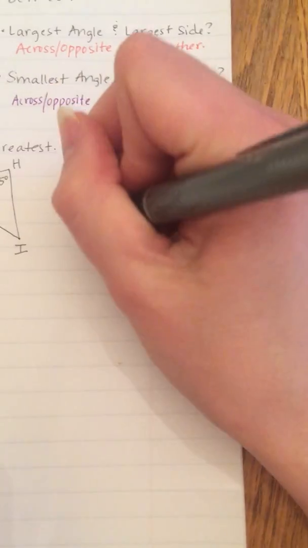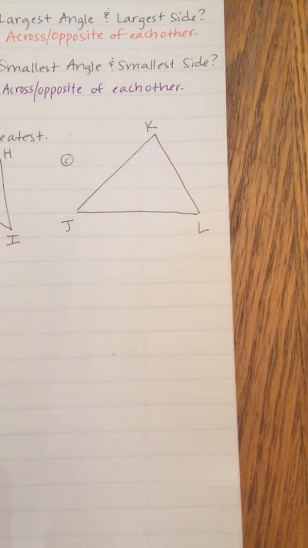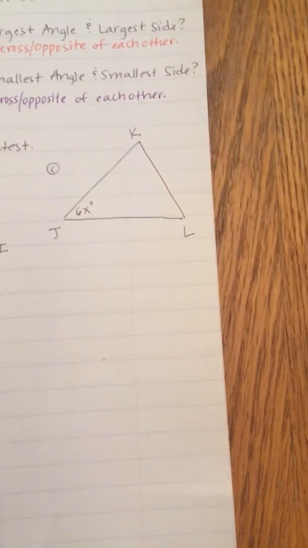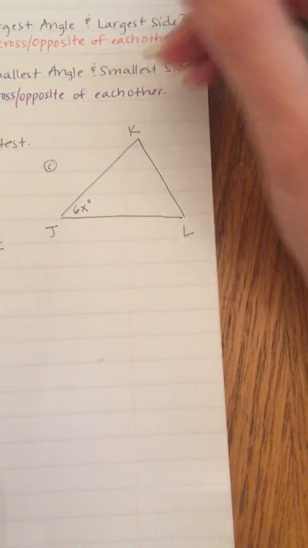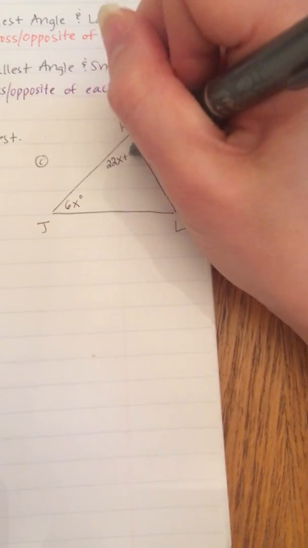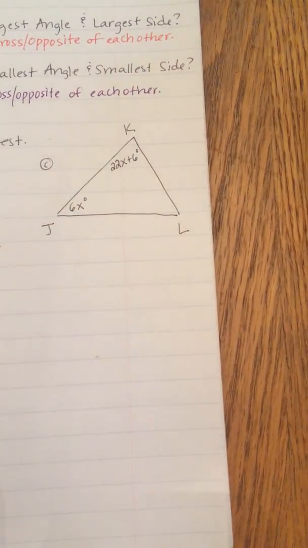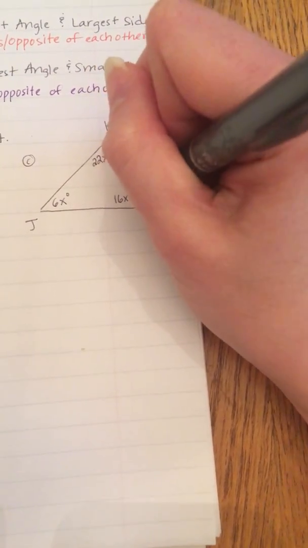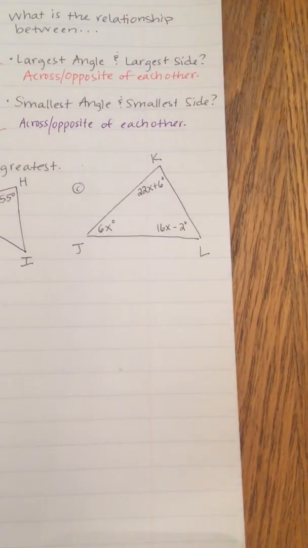Let's call this J, K, L. And angle J is going to be 6x degrees. Angle K will be 22x plus 6 degrees. And L will be 16x minus 2 degrees.